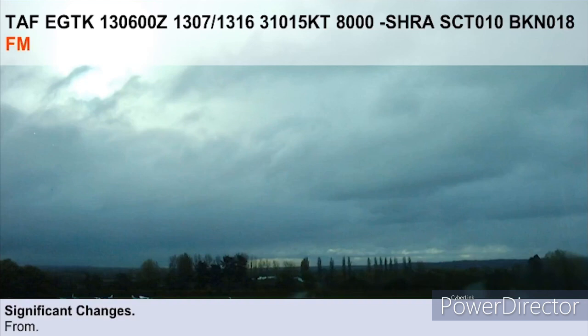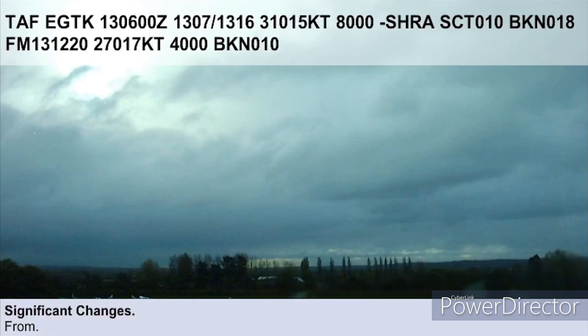The first change indicator is FM, meaning from. This is followed by a 6-digit time group. The first 2 digits are the date, and the remaining 4 digits are the time in hours and minutes. This means that from the 13th at 12:20 Zulu, certain weather changes will occur. This weather change forecast supersedes the corresponding forecast prior to this period.